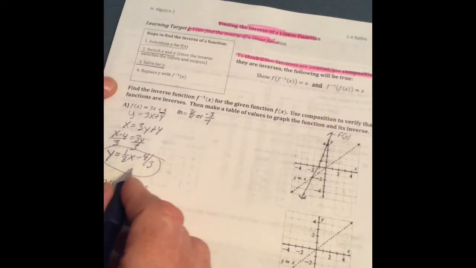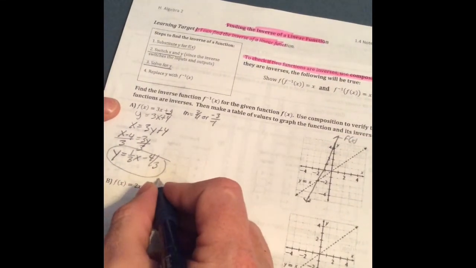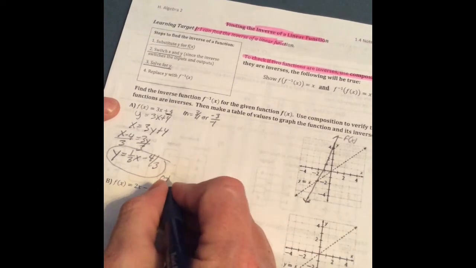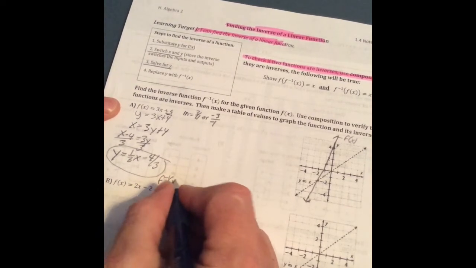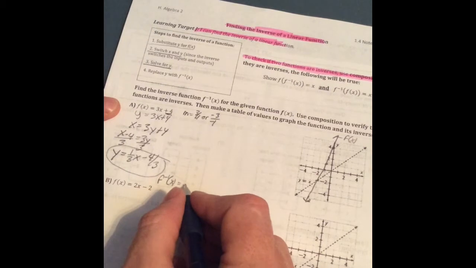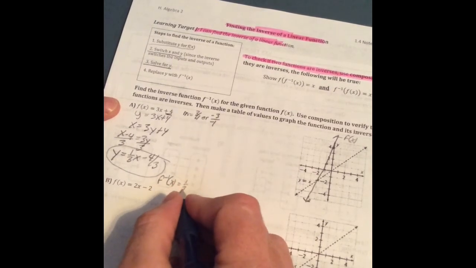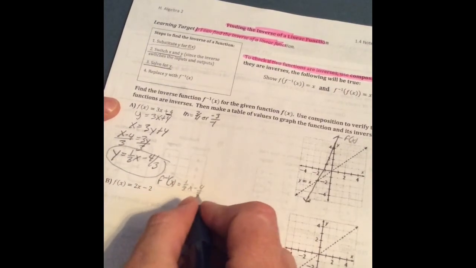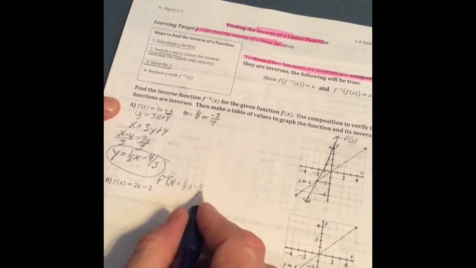I'm going to write this a little different. I'm going to write it down here. I'm going to write this as f inverse of x. All right. And we've got our 1/3 x minus 4/3. So I'm going to find my y-intercept, and that's a negative 4/3. So it'd be down about 1 1/3.